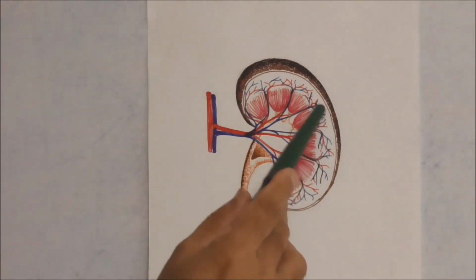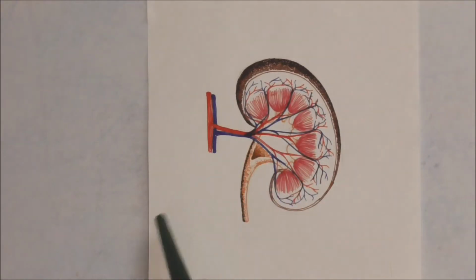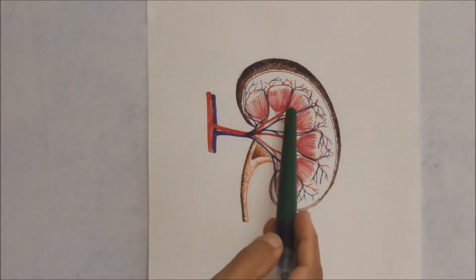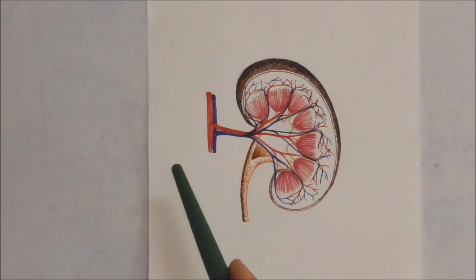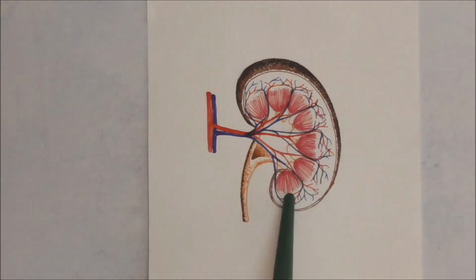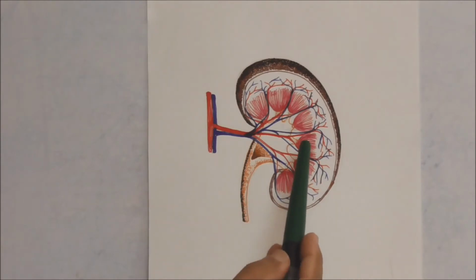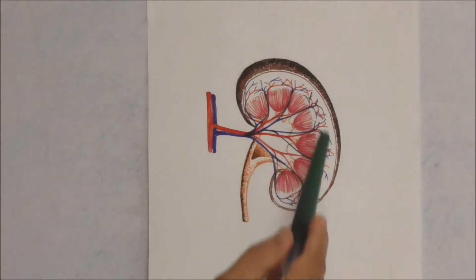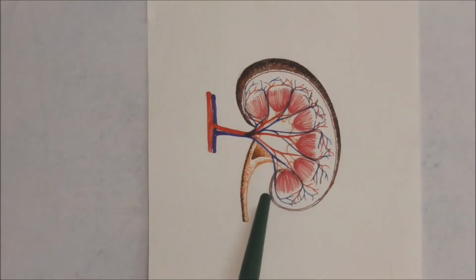Rather, the two layers are not so distinct from one another. That is because the units meant for filtration of blood are partially enclosed in the pyramids and partially in the cortex. So the boundary between pyramids and cortex is not a clear boundary. These two layers appear to be almost merged.